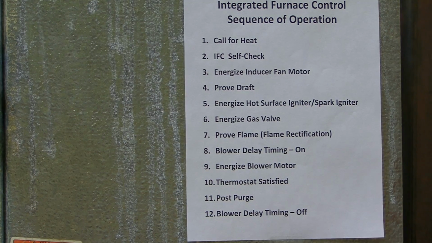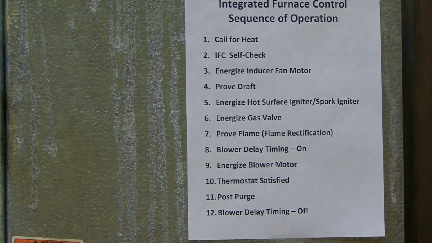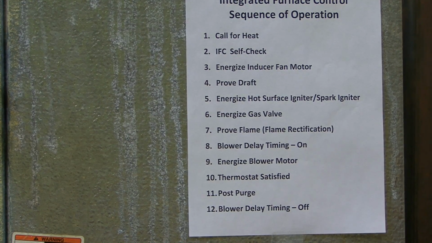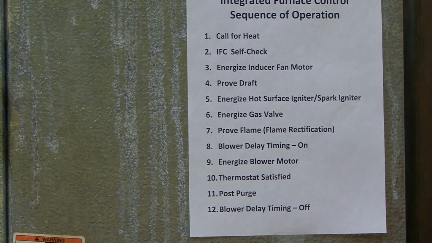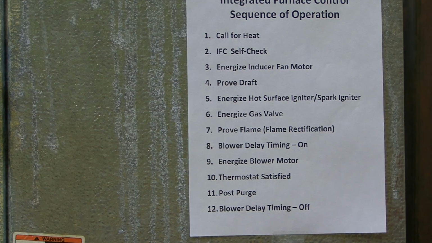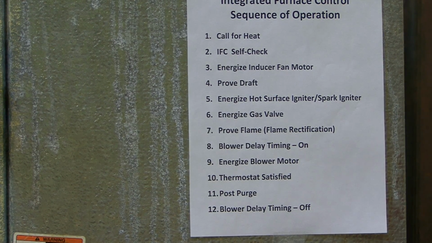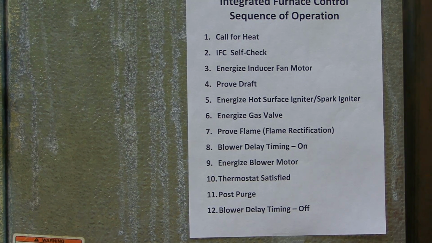And also we're going to have a blower delay timing to turn our blower off. Once we turn our furnace off, there's a lot of internal heat inside this furnace that we want to use and make sure we use so we get all our money's worth out of the gas that we're burning. So that blower delay timing will run for a specified amount of time and will turn off at the specified amount of time.